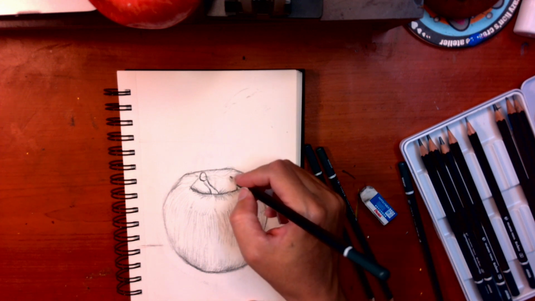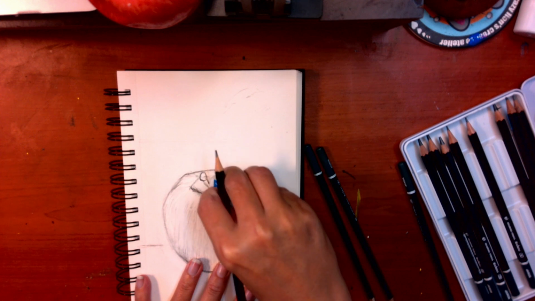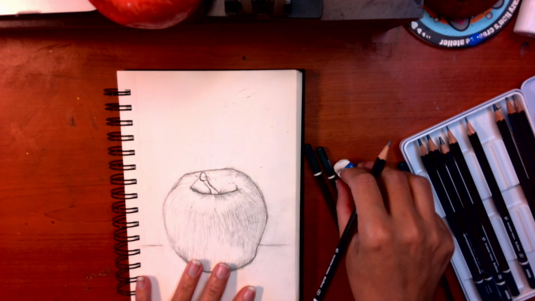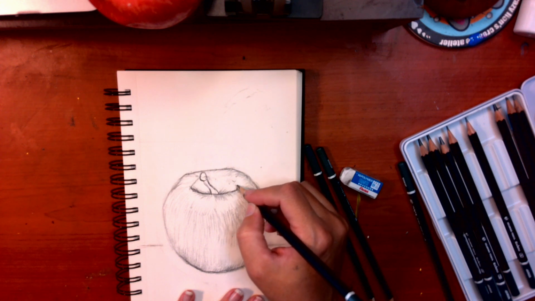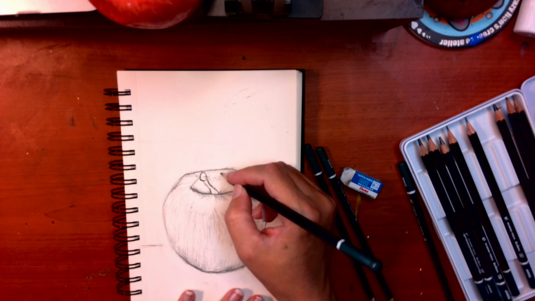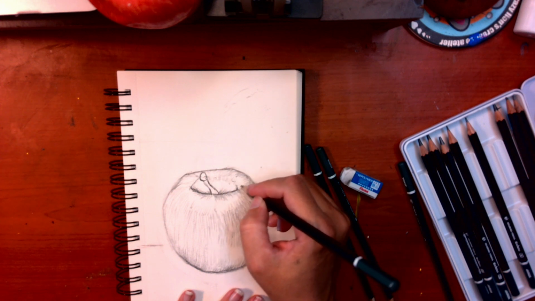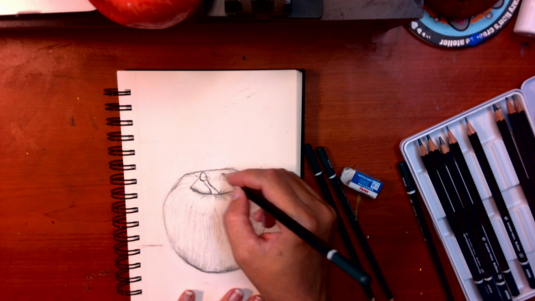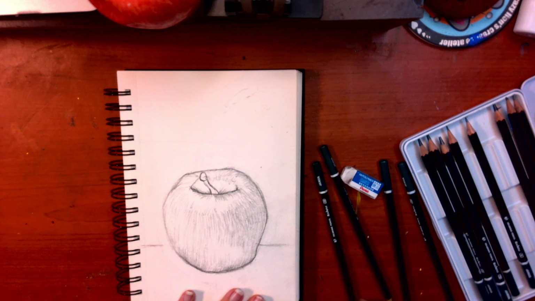Still using my F pencil. Okay, so I'm going to switch to my 3B for shading.